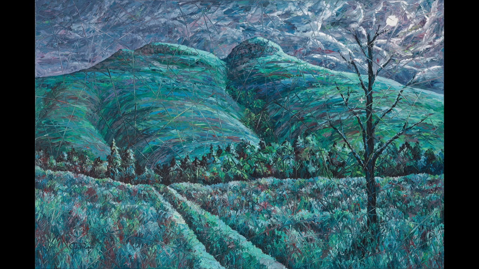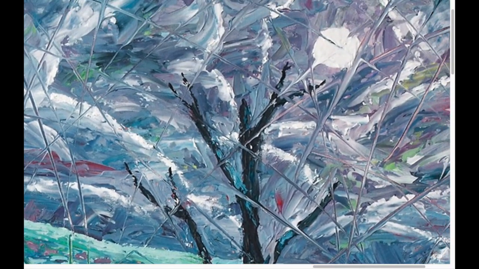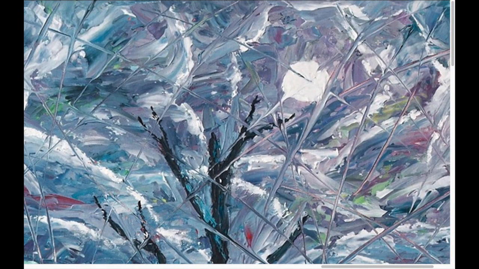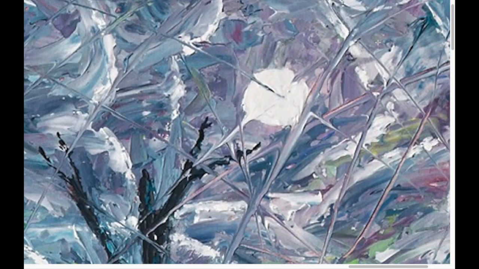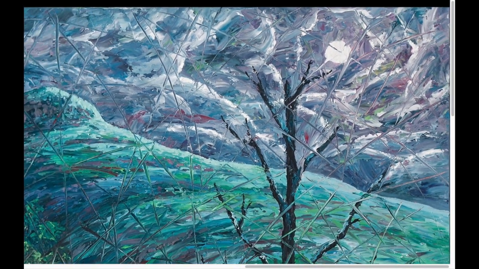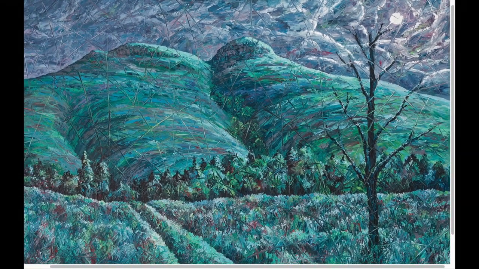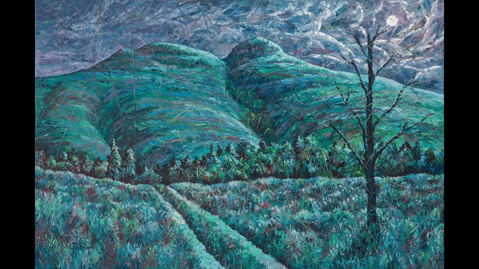But there are other sections. If I blow up another section, let's go up to the moon, and you can have a look here. You can see the same effect of how the cuts through the destruction of the painting actually enhance it by creating movement and contrast and interest. So there we go. That's how I'm trying to explain what destructive enhancement actually is.